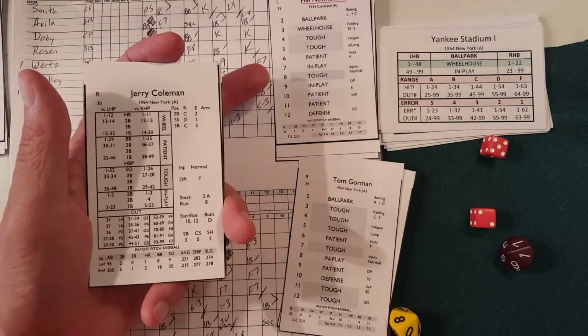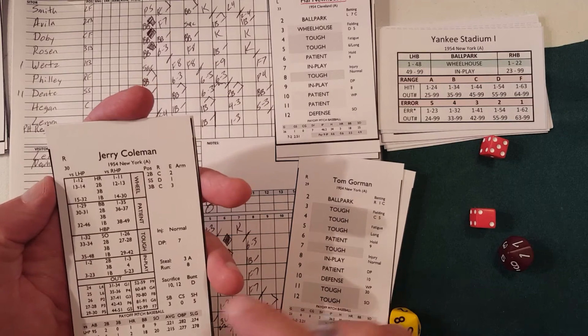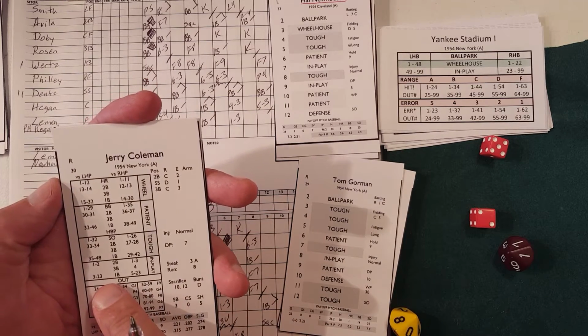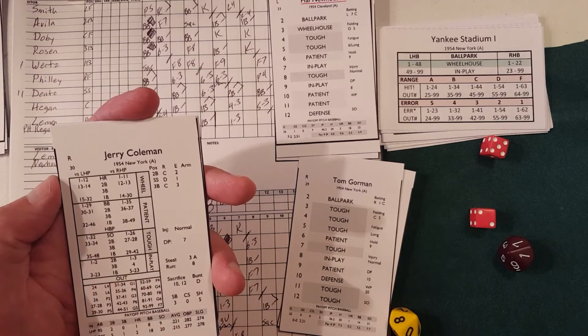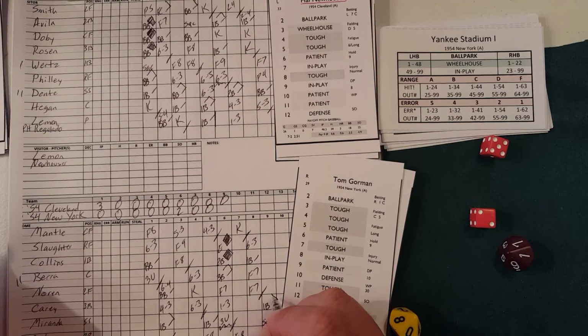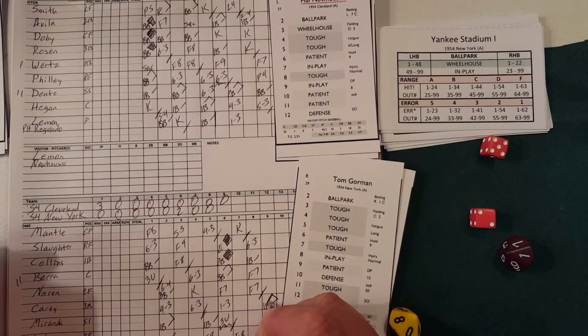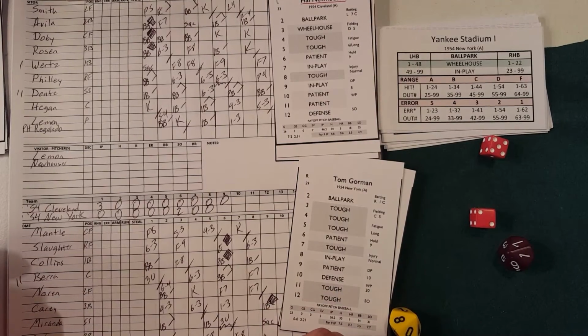7 is in play, and a 10 versus a left-hander is going to be a single. That's a 2. Run on first, run advances 2 bases. So that will score. Actually, run on second. Run on second, he scores. That ties it up.